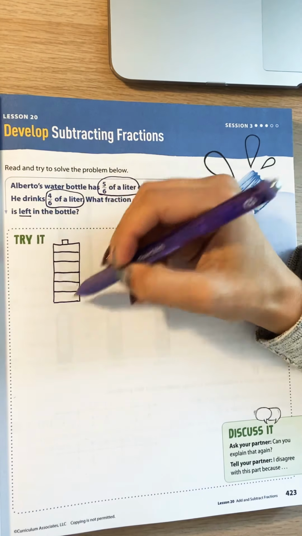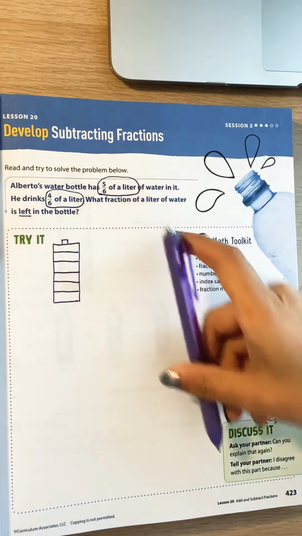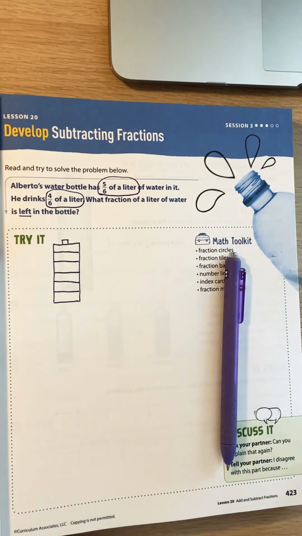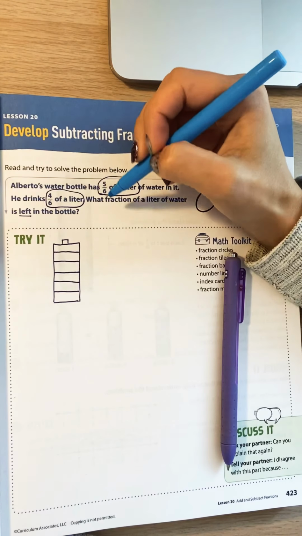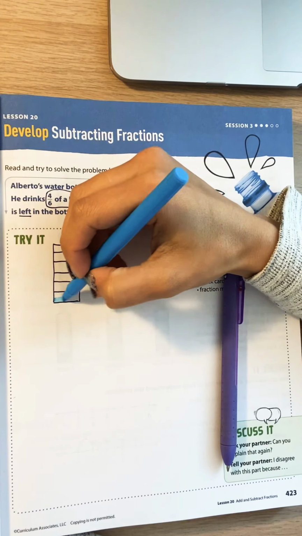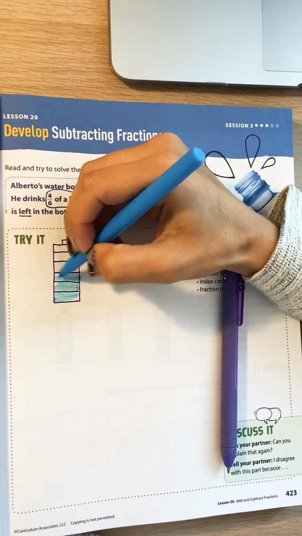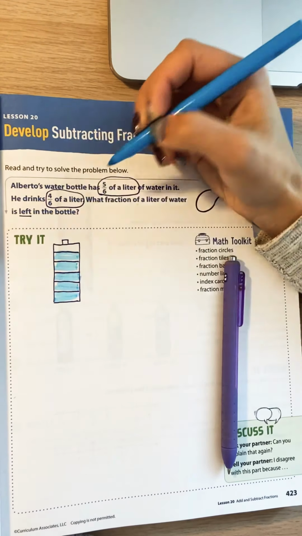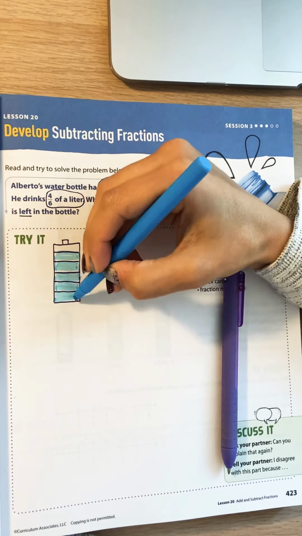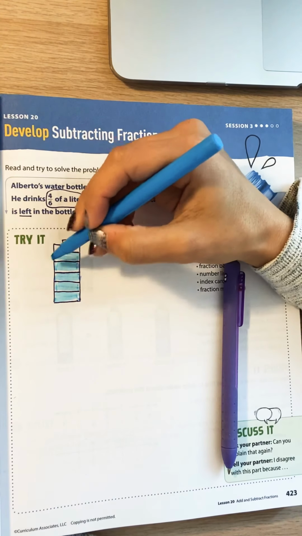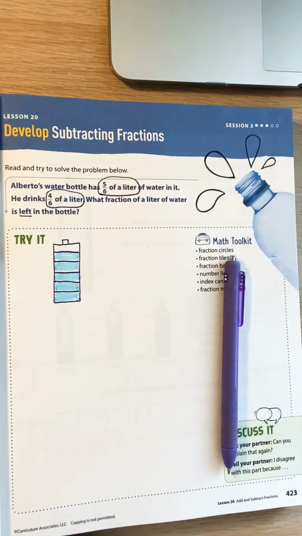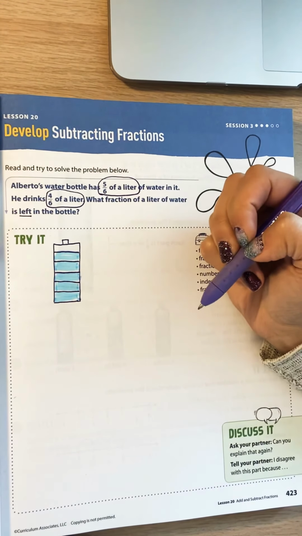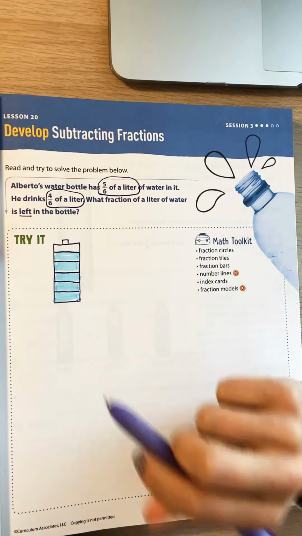Okay, so now the water bottle has sixths, and he has only 5/6 of a liter of water in it, so it's not full. It would have 6/6 if it was full, but he's only got 5/6. So 1, 2, 3, 4, 5. Okay, and I started from the bottom because it would be weird if the top was all full and then there was a bottom part, one part down here was empty, because gravity doesn't work that way. So that's his water bottle. It's 5/6 full. Okay, so that's your setup.